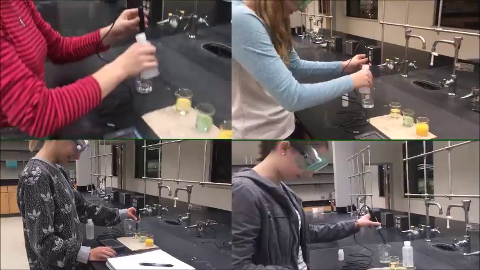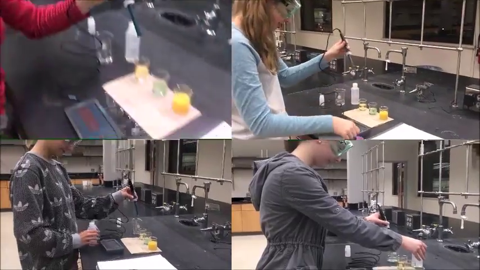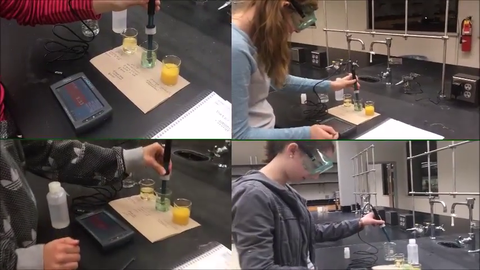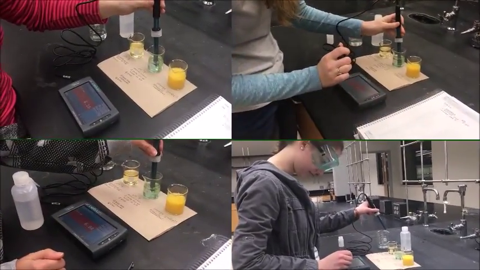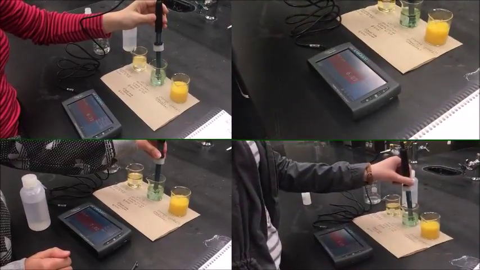Once again, remove the electrode from the buffer, rinse it with DI water, and then this time you place it back into the pH 7 buffer so you can make sure that you calibrated the pH meter right.